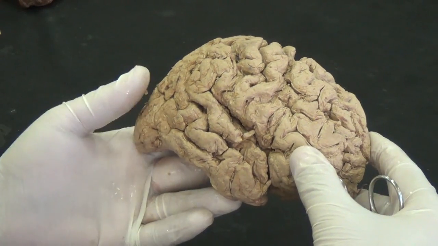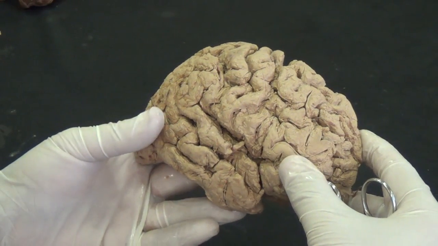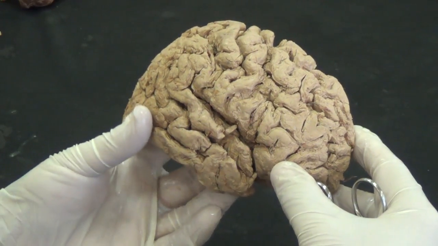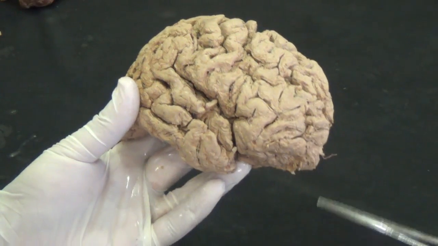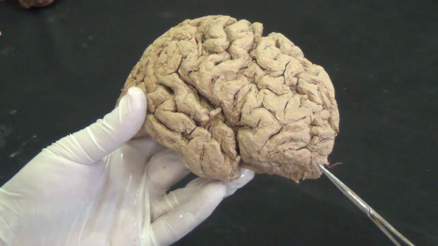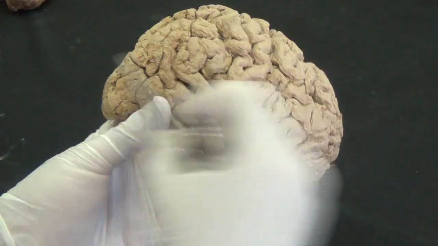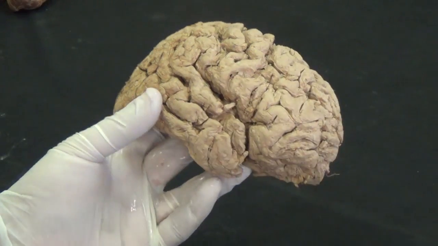For revision for the brain specimens. The first specimen is the cerebral cortex. The cortex has three poles. This is the frontal pole, and this is the temporal pole, and this is the occipital pole.